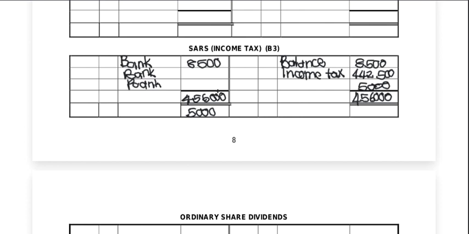It's going to be 456,000 minus 8,500, and that should give you 447,500.